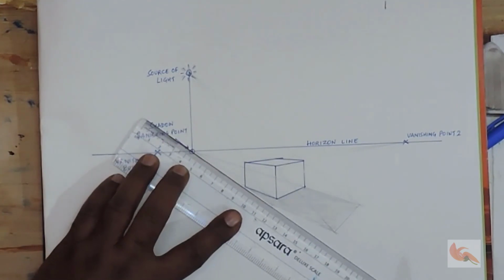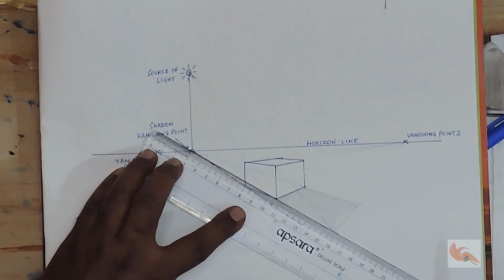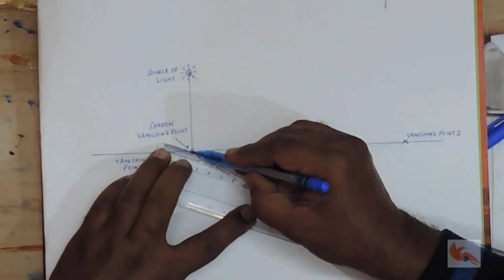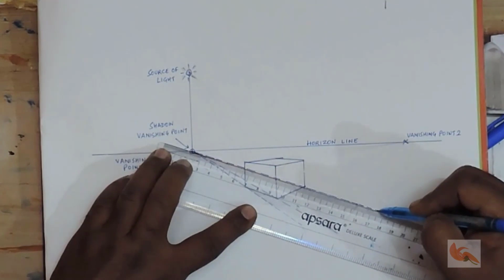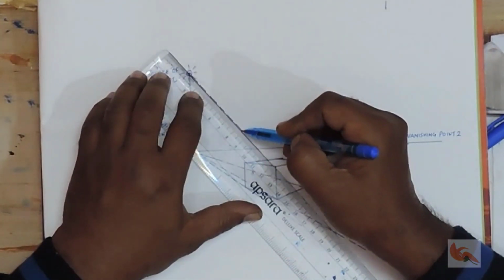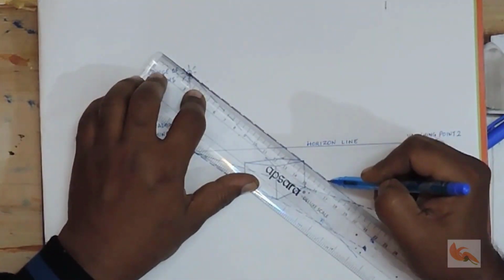From this shadow vanishing point and the source of light, we need to draw straight lines through the outer corners of the cuboid. The lines from the source of light will define the shadow outline, and the points where the lines from the shadow vanishing point cut these lines will define the extent of the shadow.